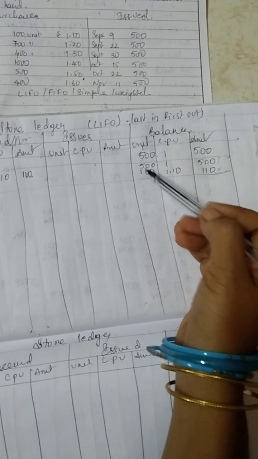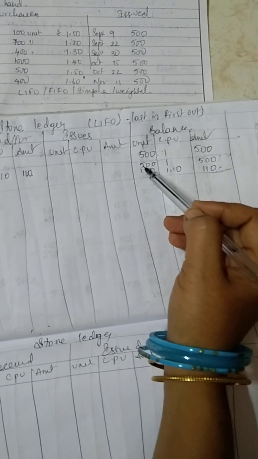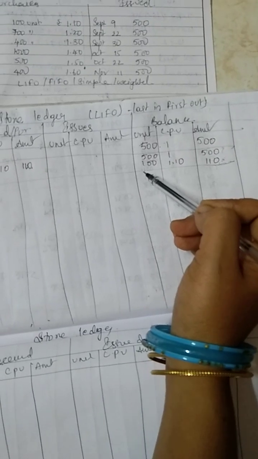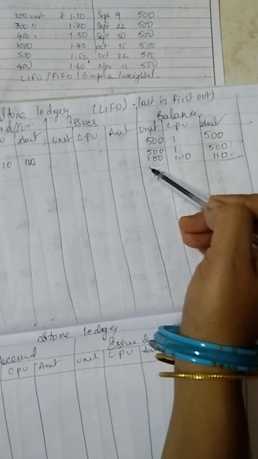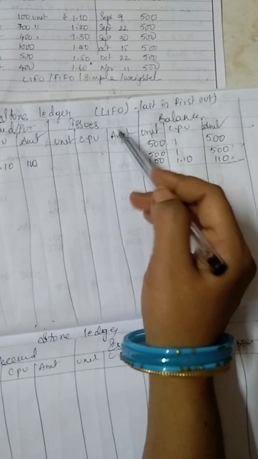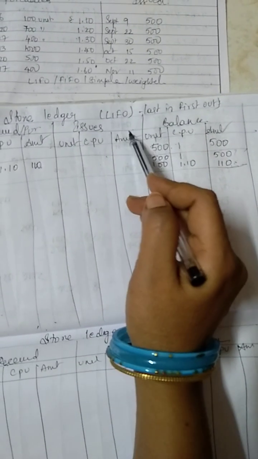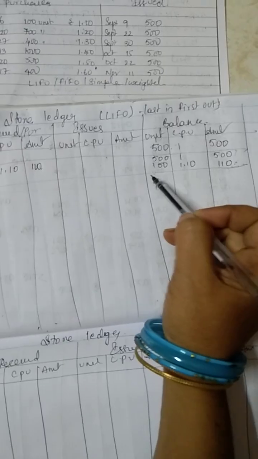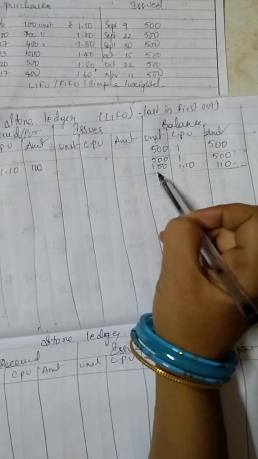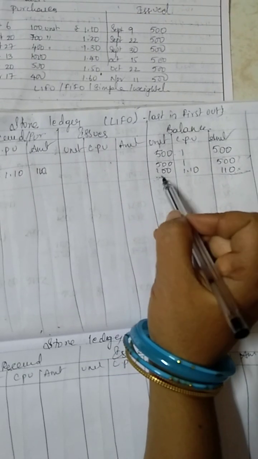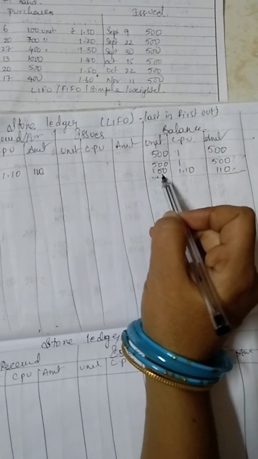Now I will check how many I have. I have a 500 stock which is available, as well as 100 stock. But I have to check what method I'm following. Whether I am following LIFO or FIFO is very important. Since I am following LIFO, last in, first out, I will always take the latest. So I will take 100 from this. I need 500, but in the latest stock I have only 100.